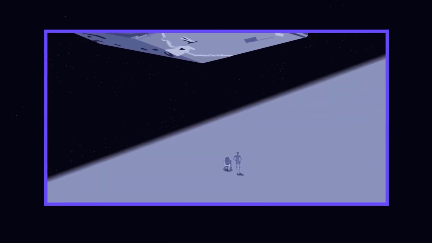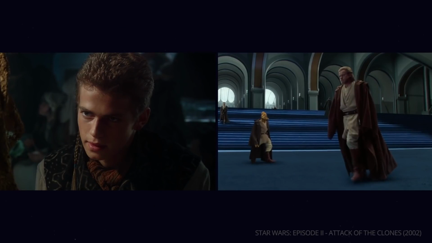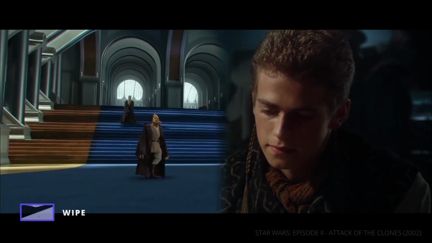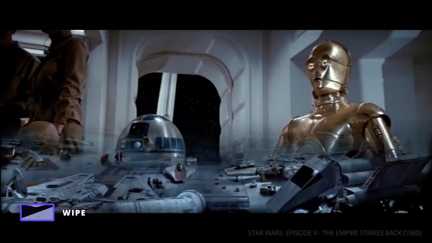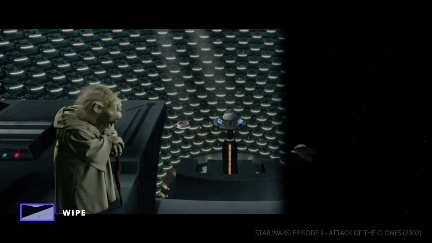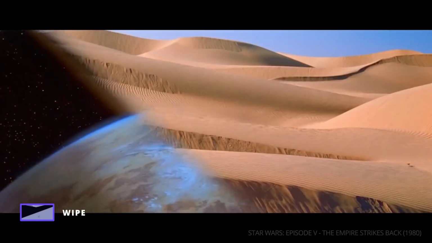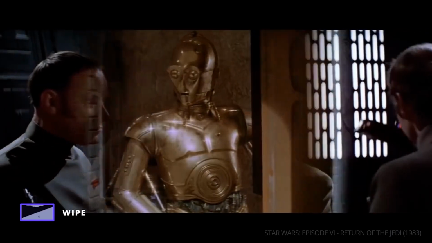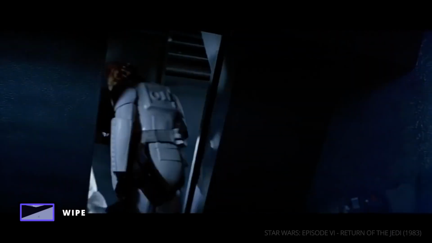While the iris transition uses a circular shape, our next transition also uses lines and shapes to switch between shots. A wipe transition is when shot A is replaced with shot B as it moves or wipes into frame from a specific direction, like up, down, left, right, or diagonal. Perhaps most notably, the wipe transition is used throughout the Star Wars franchise.